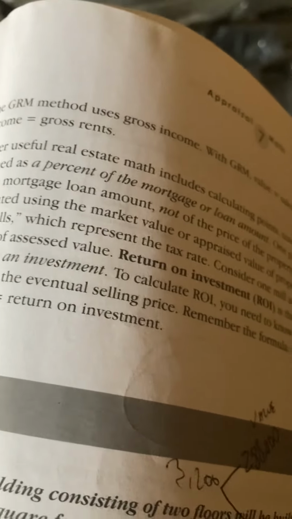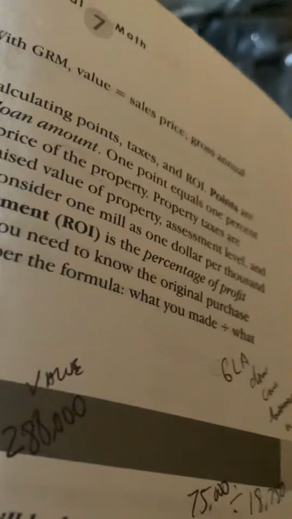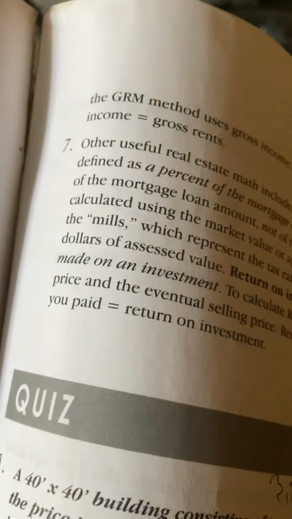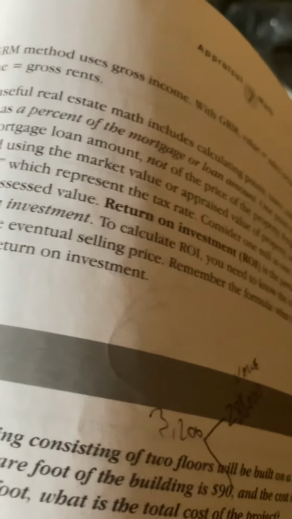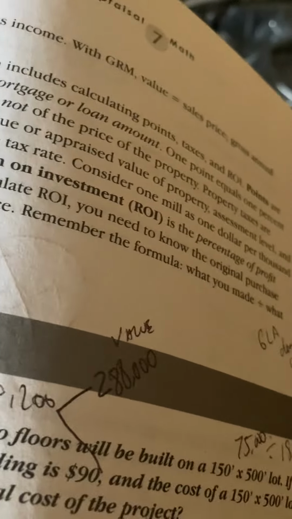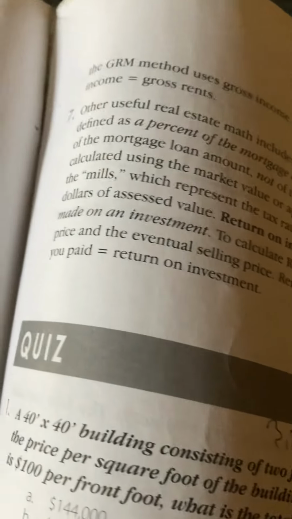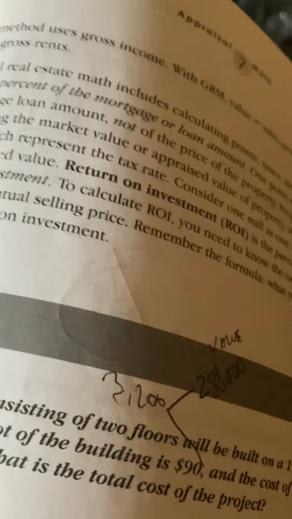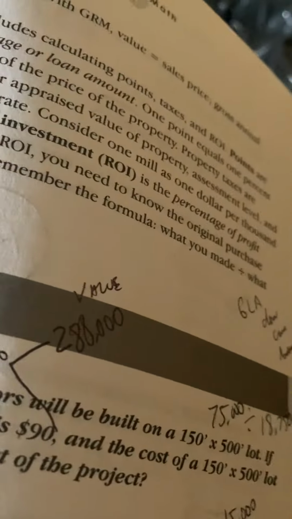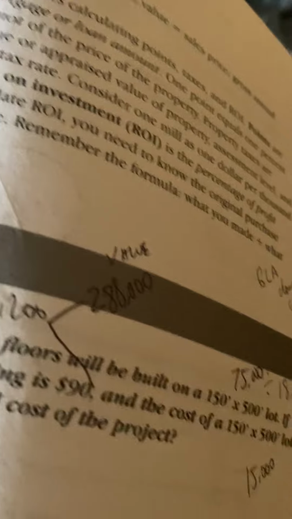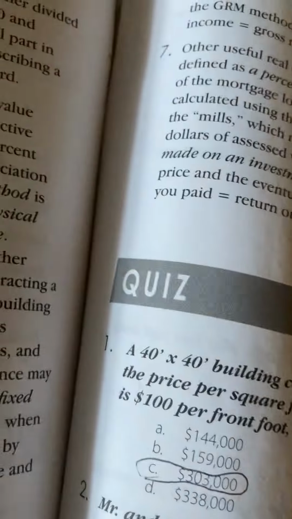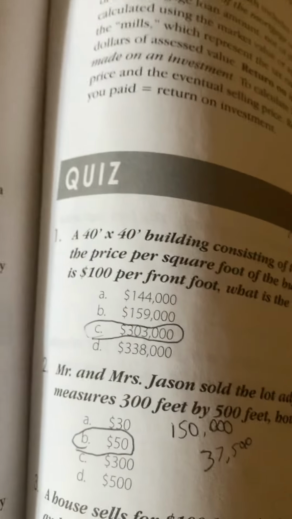Property taxes are calculated using the market value or appraised value of property, assessment level, and the mills, which represent the tax rate. Consider 1 mil as $1 per $1,000 of assessed value. Return on investment, ROI, is the percentage of profit made on an investment. To calculate ROI, you need to know the original purchase price and the eventual selling price. Remember the formula: what you made divided by what you paid equals return on investment.